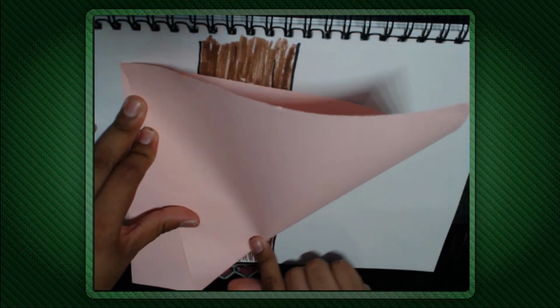So the first thing that you need to do is connect them from the top left corner to the right corner.